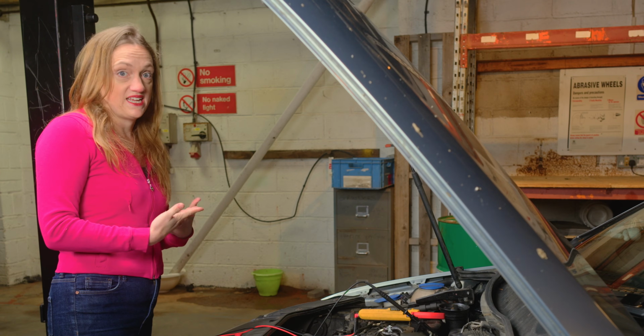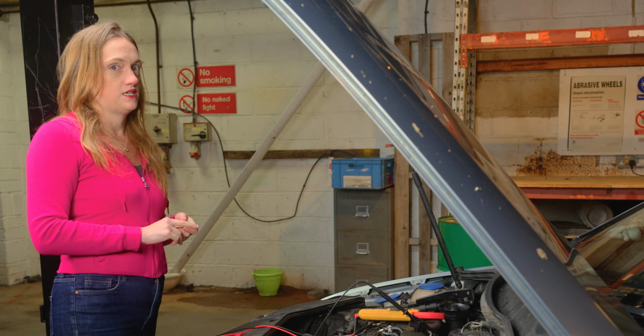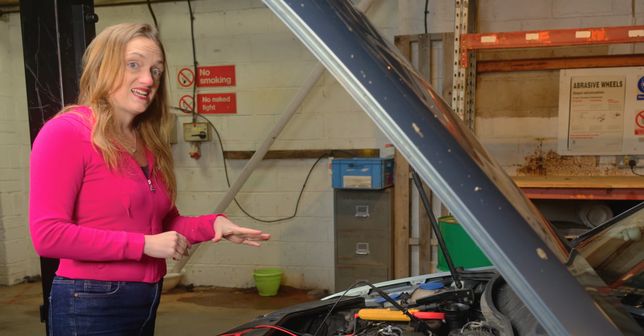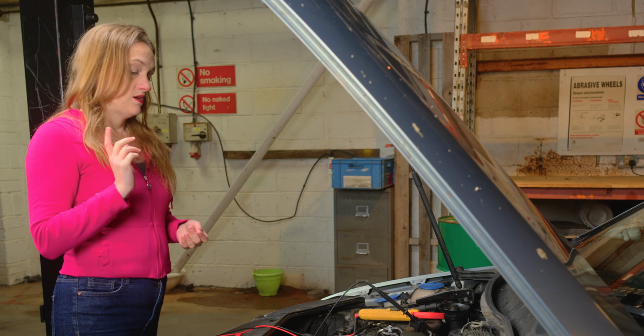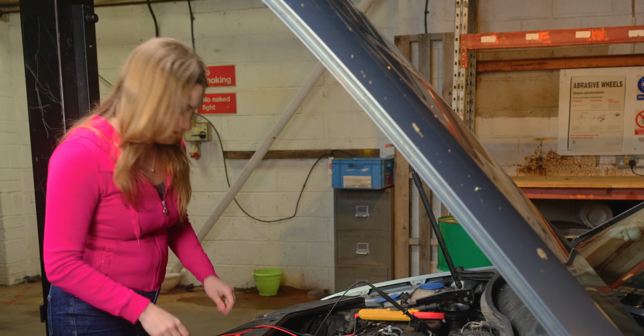I've got 3 wires that are fairly static, and I've got 2 wires that are fluctuating quite a lot. Now the 3 wires that are static are indicating that the wiring and the ECU are probably fine. Let's have a closer look at the other 2 wires.